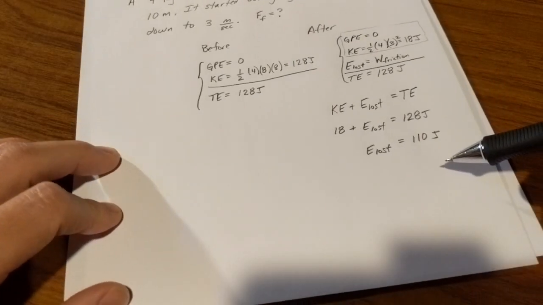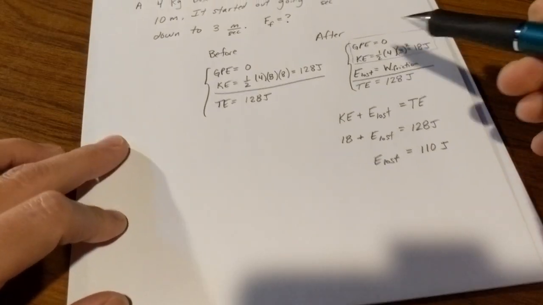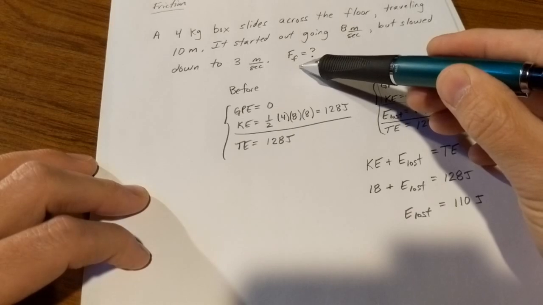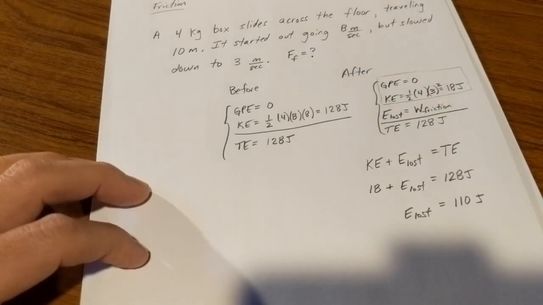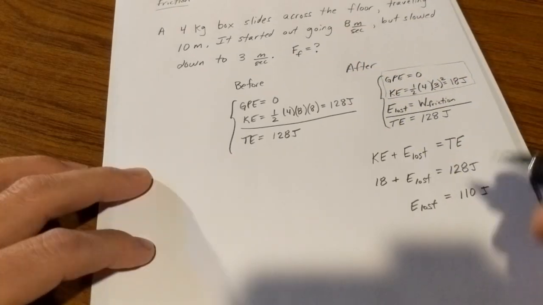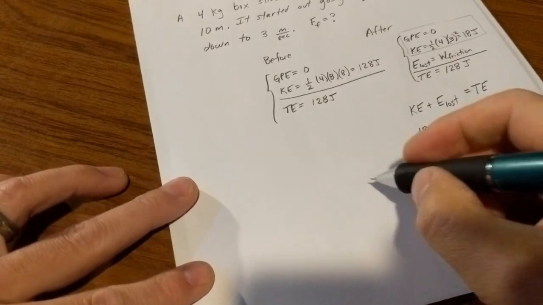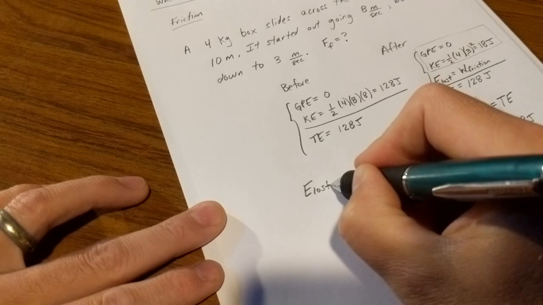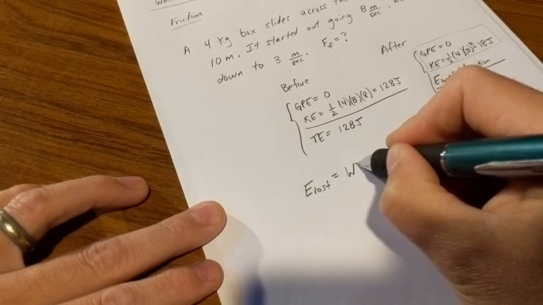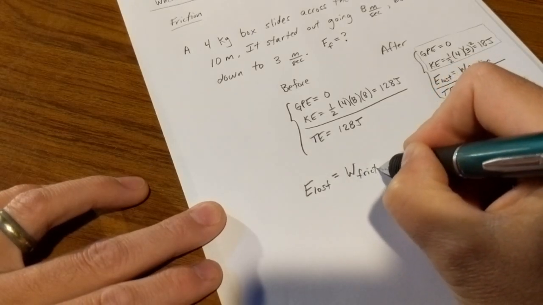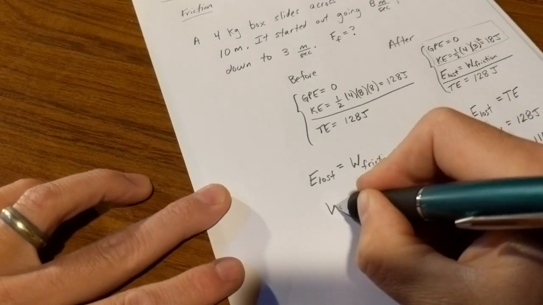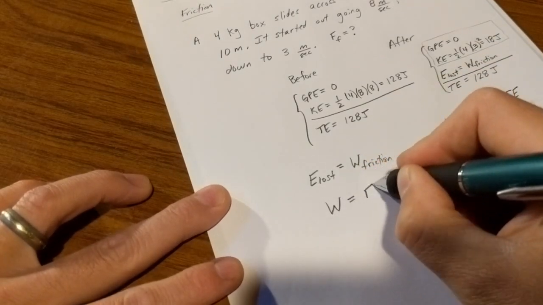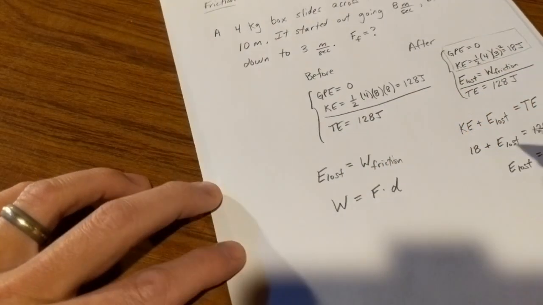That energy was lost to work done by friction, and the question here was, what was the force of friction that was slowing the box down? So we can find the force of friction now by saying that the energy lost is the work done by friction. And work is always a force times a distance.